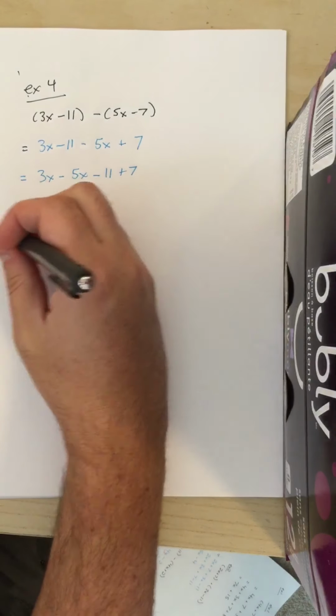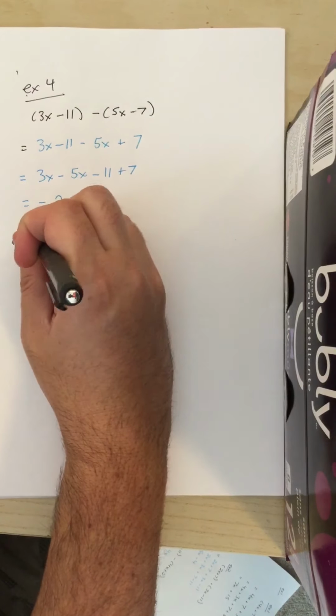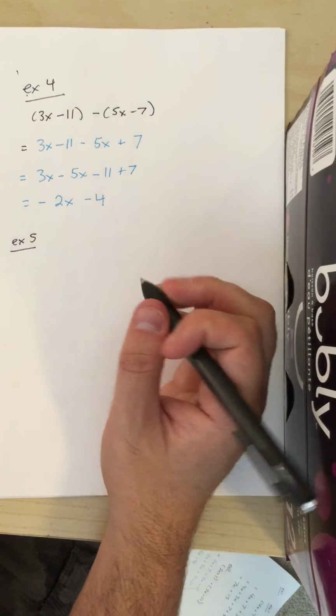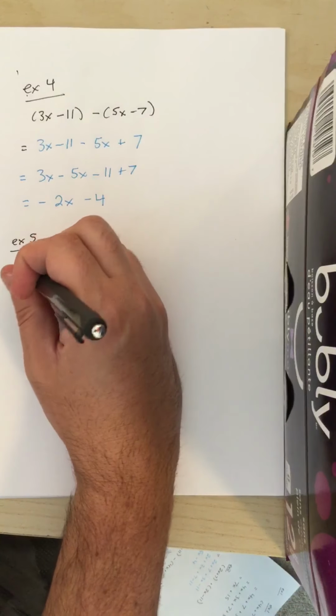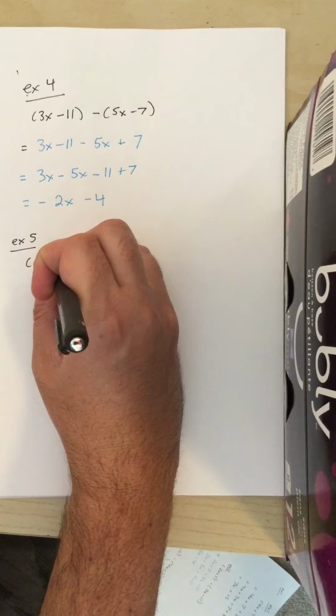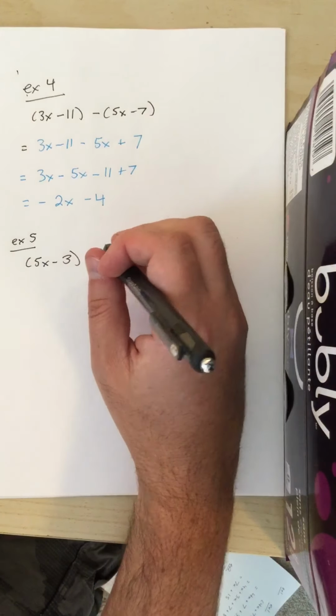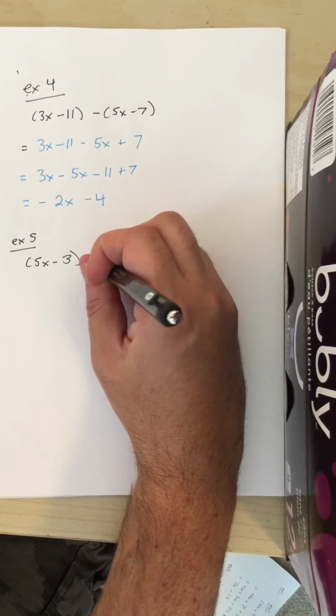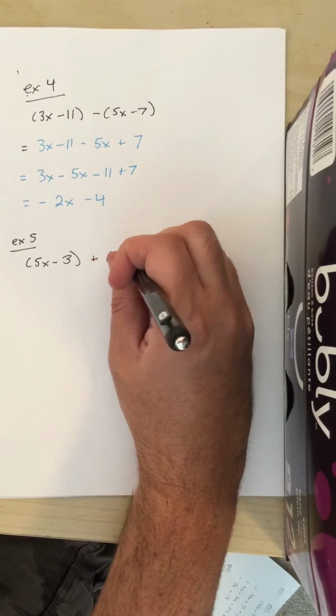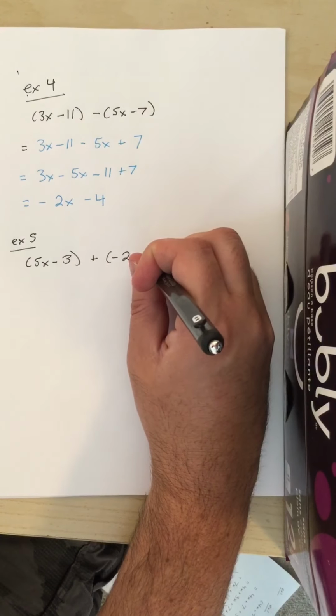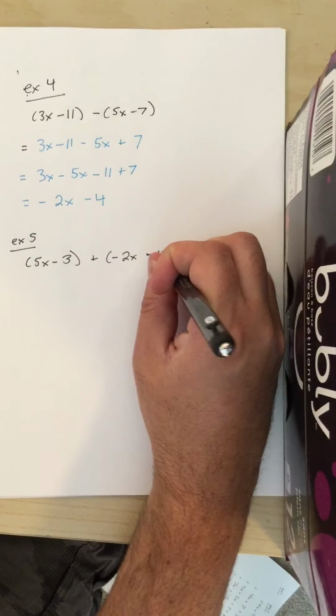Okay, so continuing on, we are on example 5. So that's going to be 5x minus 3 plus negative 2x minus 13.